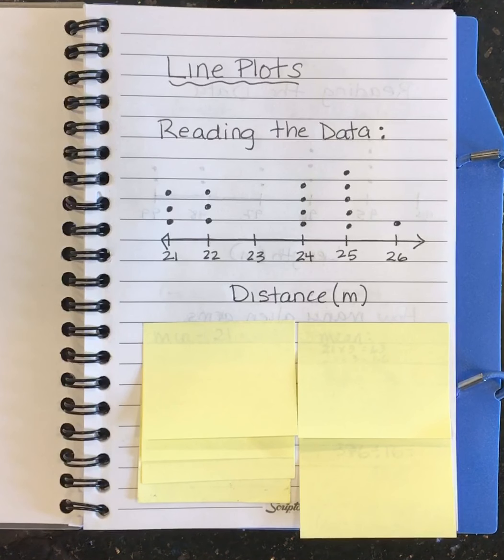Good morning, guys. Today we're going to go over what a line plot is. A line plot is a way to display data along a number line. Line plots are also called dot plots.